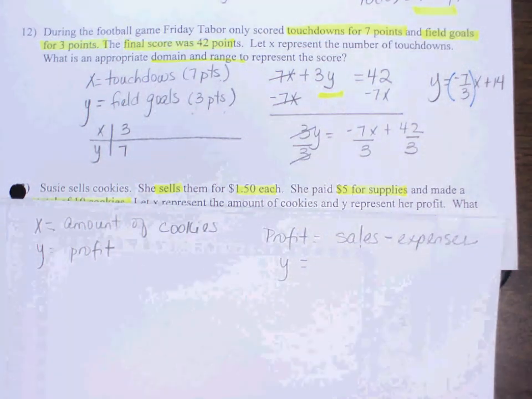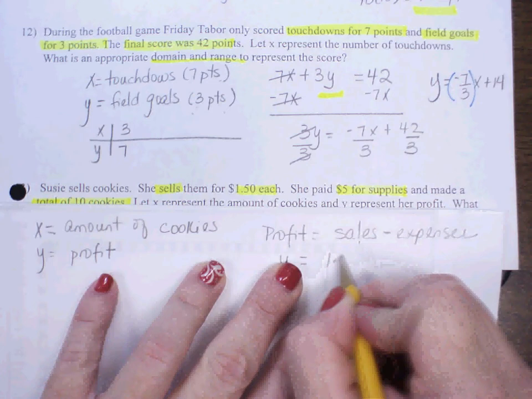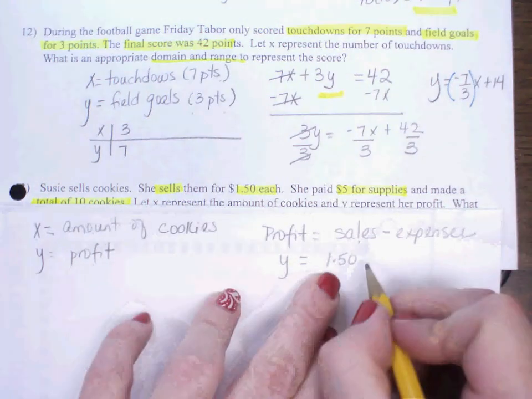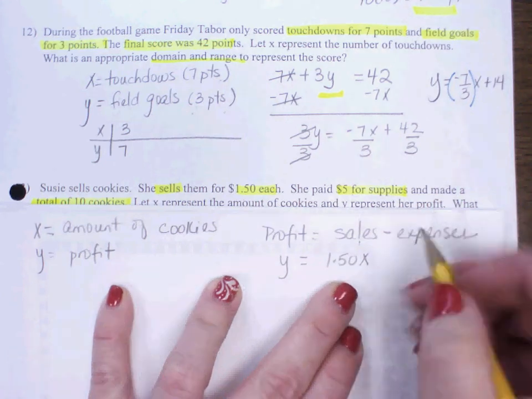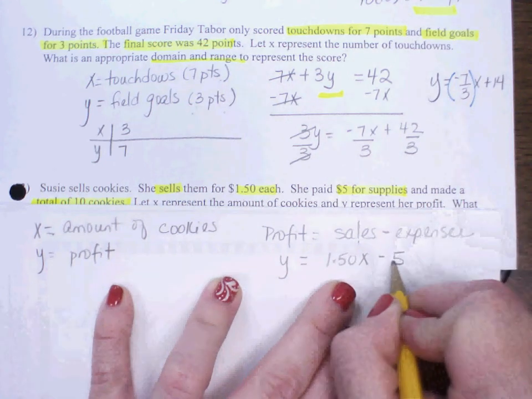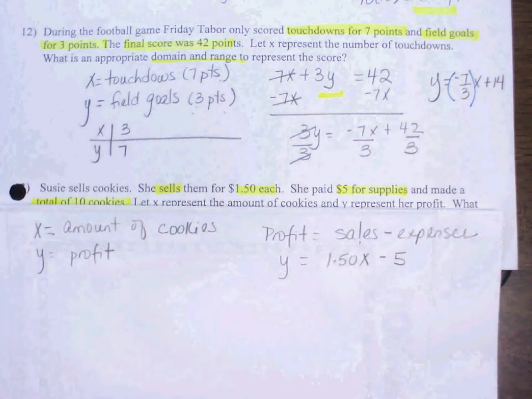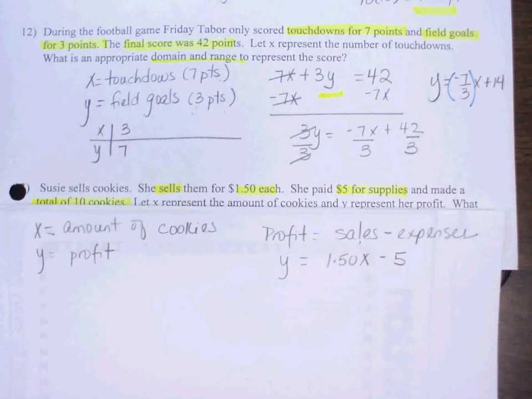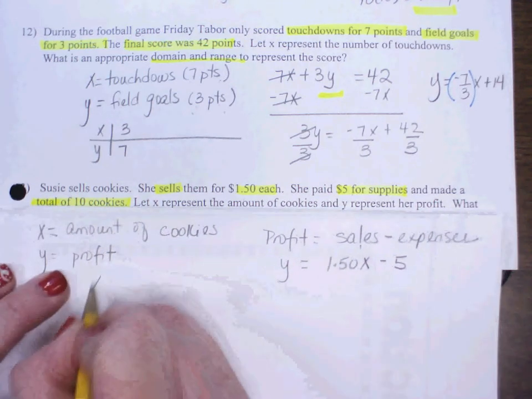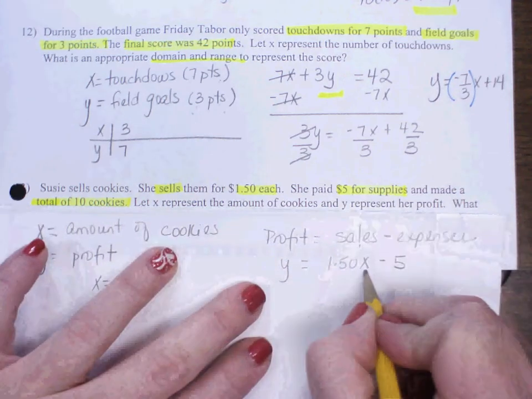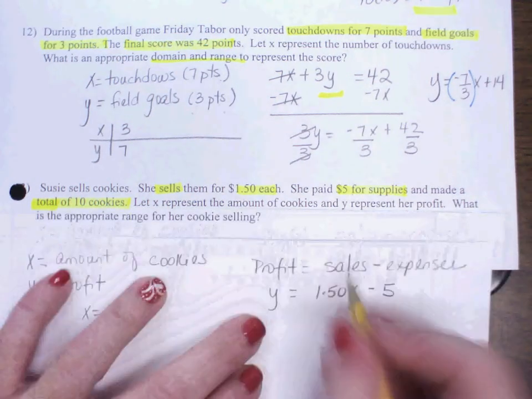X. But then I had to take my expenses, which are how much? $5. But did she make an unlimited amount of cookies? No. How many did she make? She made 10 cookies, right? So X equals what? 10. So can I just go ahead and plug it in over here? Yes? So 1.50 times 10 minus 5.